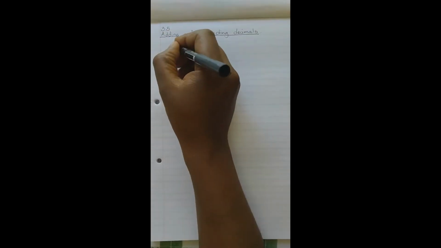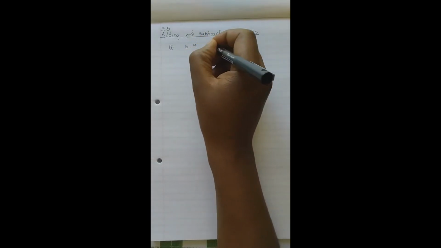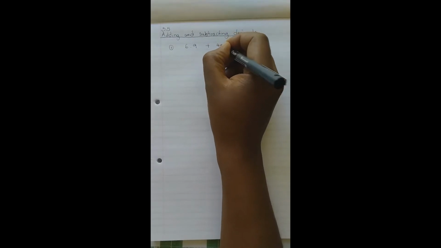Okay, let's kickstart this with an example. Example 1. We are asked to add 6.9 to 4.2. Please remember, don't be tempted to reach out for your calculator at this point because you have to show your working out. In an exam, examiners want to see how you've got this.